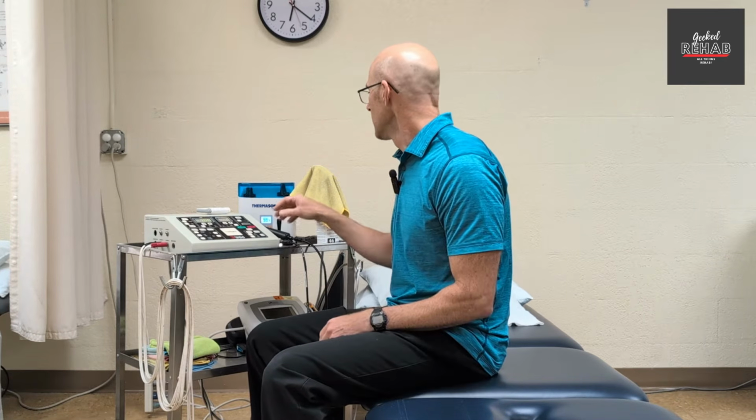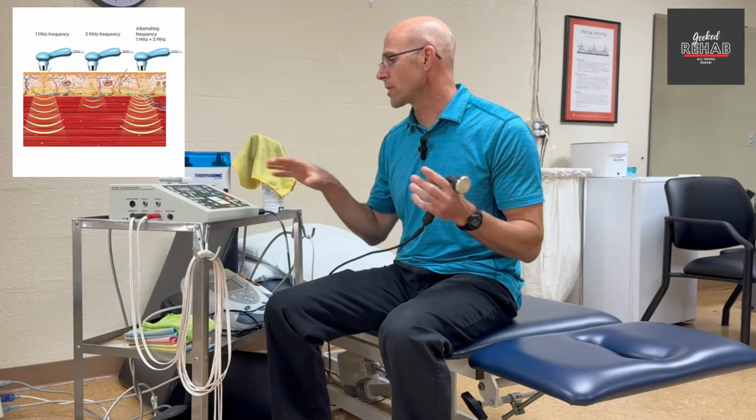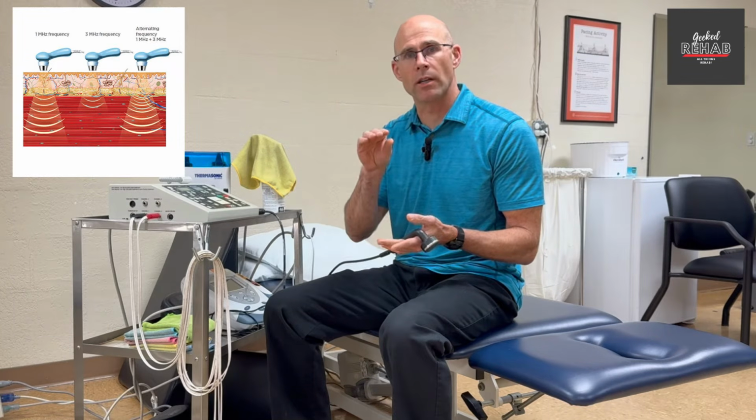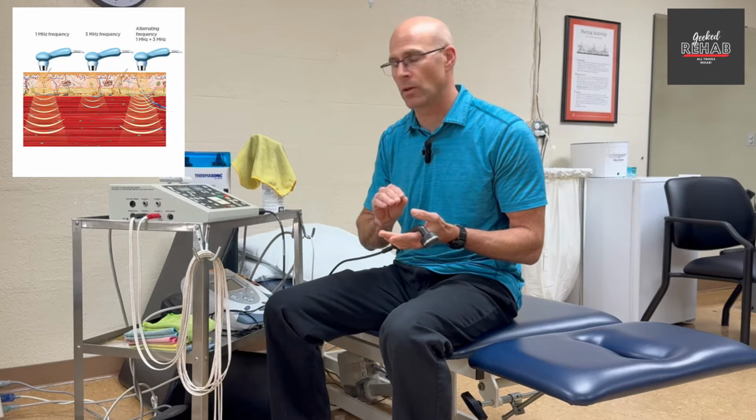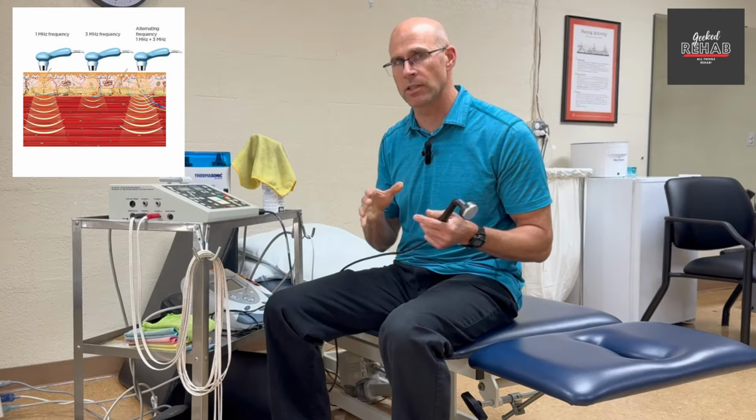Both those settings help increase fluid flow into the area you're doing the ultrasound. You increase fluid flow, well, what's the fluid in our bodies? Blood, lymph, water. Basically, it's trying to create a better atmosphere for healing. And you can change the settings also to target different depths of tissues. So ultrasound is very versatile in getting to different tissues.